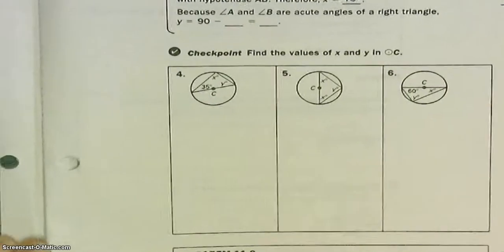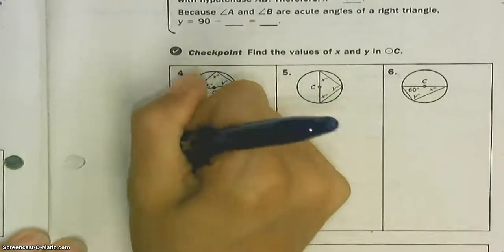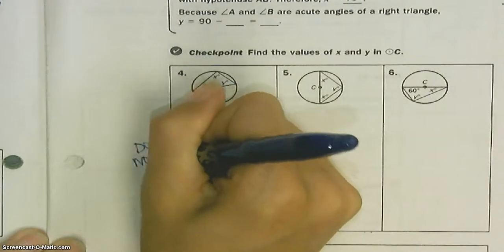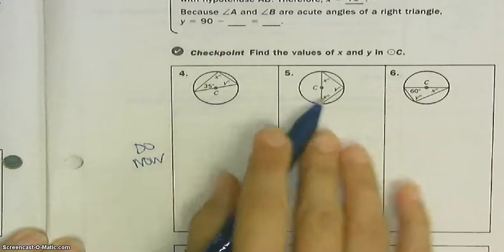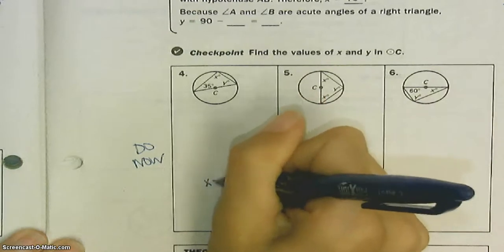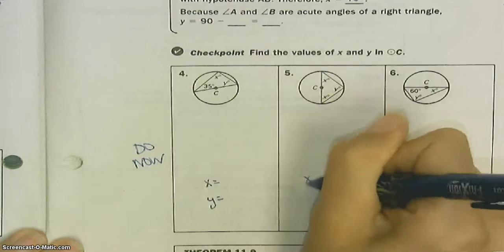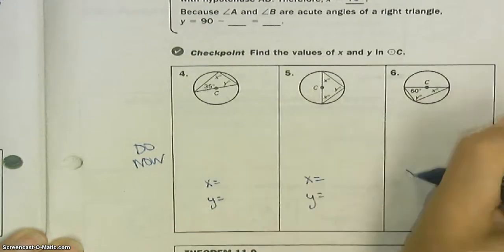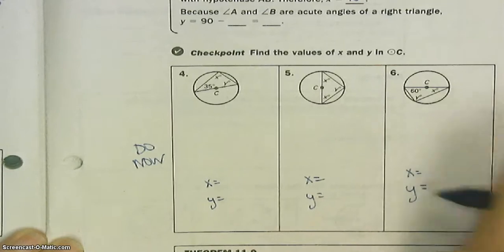All right, I want you to do this now. Notice lots of them, they all have diameters. So ask yourself, which angle is opening up to the diameter? Is it x or y? And that's going to be the one that's 90 degrees. The angle that opens up to the diameter is 90 degrees.